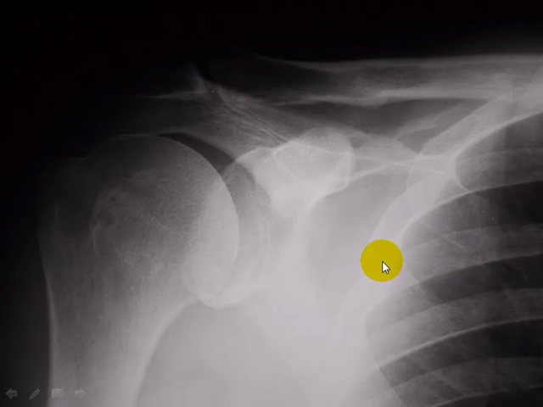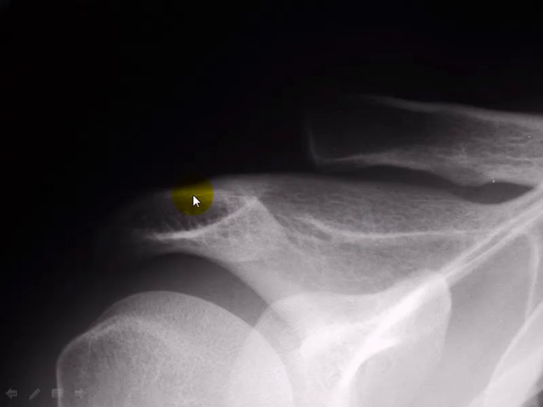This is a normal radiograph of the shoulder. We can see the humeral head, the glenoid, distal clavicle, and the acromion. This is the coracoid process over here. In this patient, here's the acromion, but look at that clavicle. It's riding very high up. Normally, it should sit down here, articulating with the acromion to form the acromioclavicular joint.